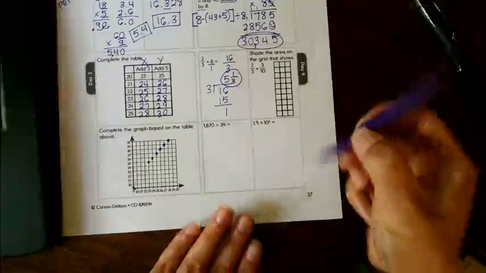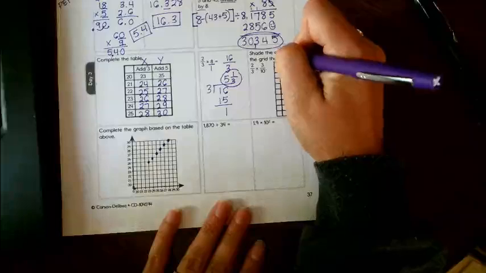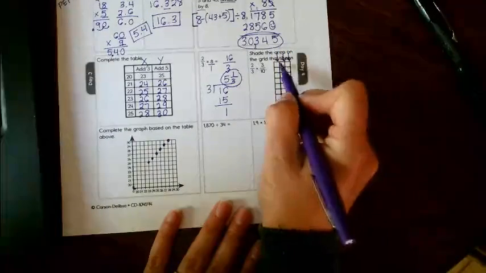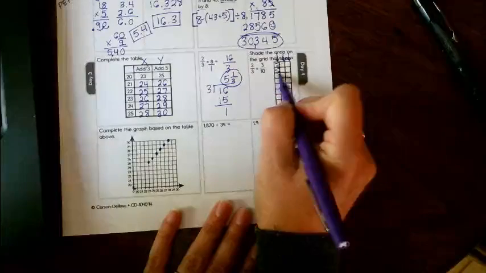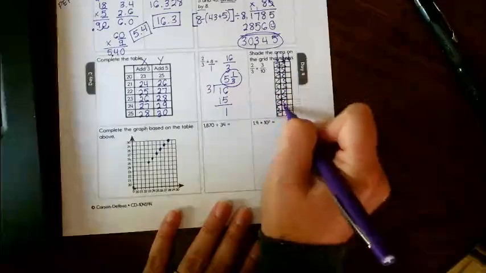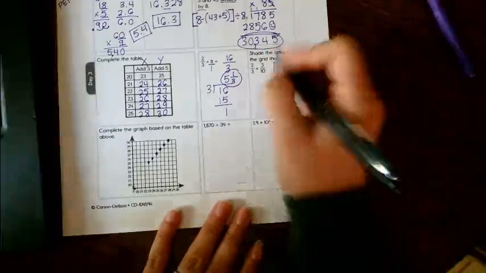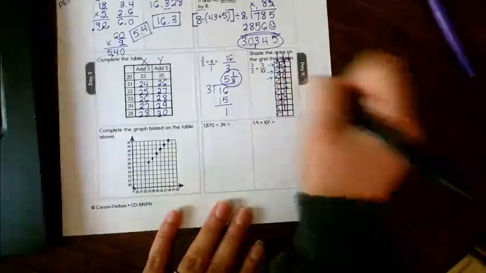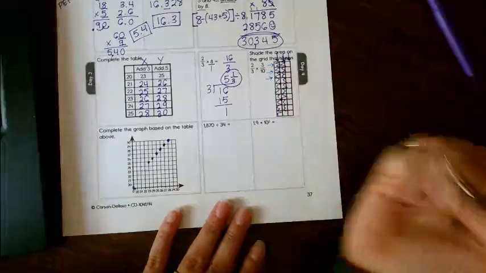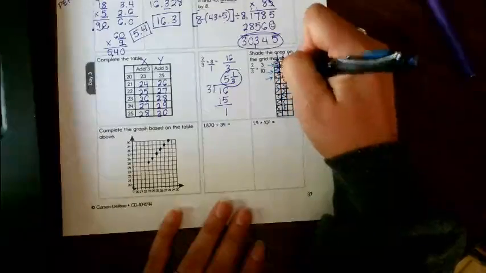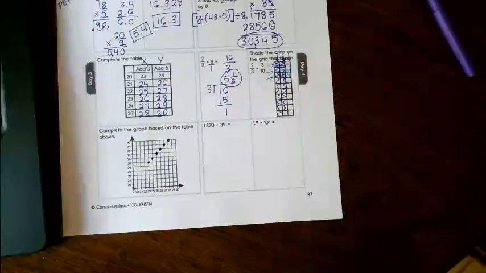Okay, so 2 out of 3. There are 1, 2, 3 columns. 2 out of those 3 we're going to shade. And then you can see that there's, hopefully, yes, 10 rows across. We're going to shade 3 of them. 1, 2, and 3. Okay, that's how your shading should look.